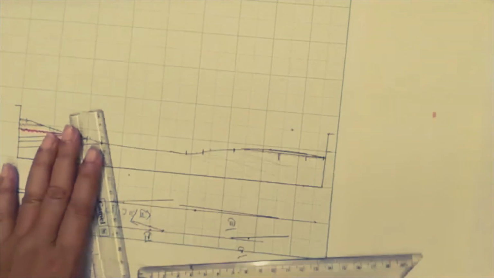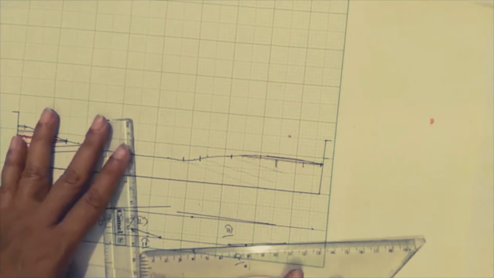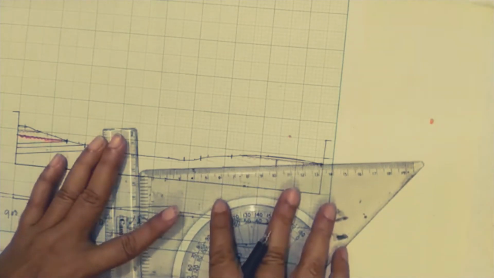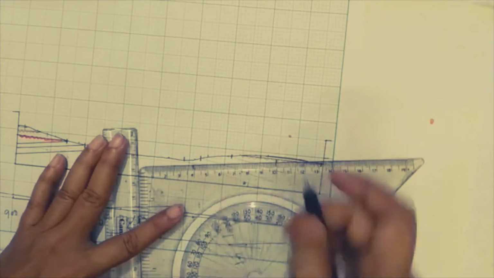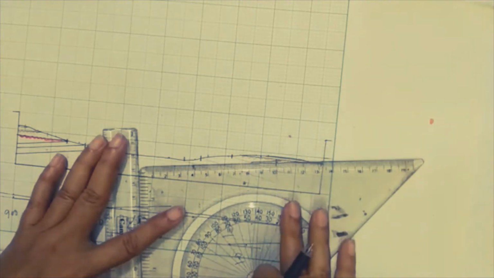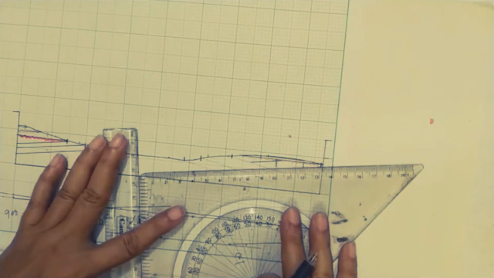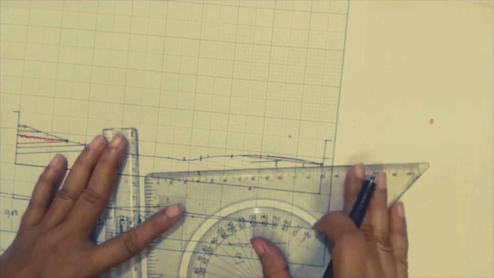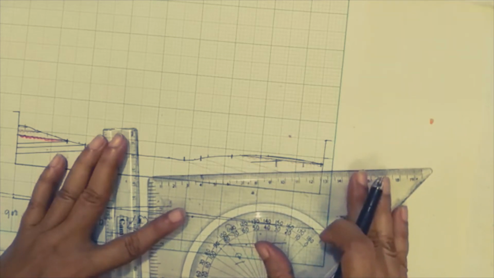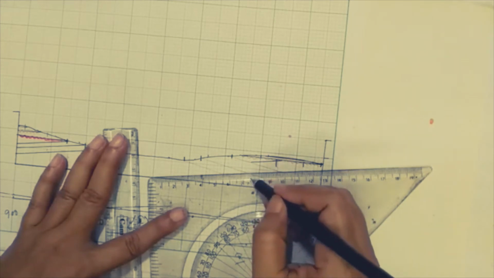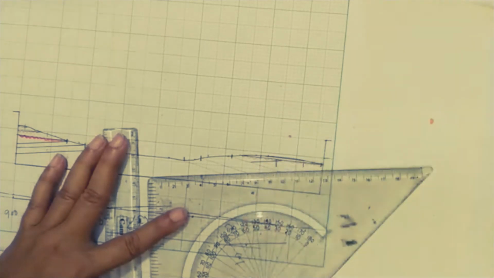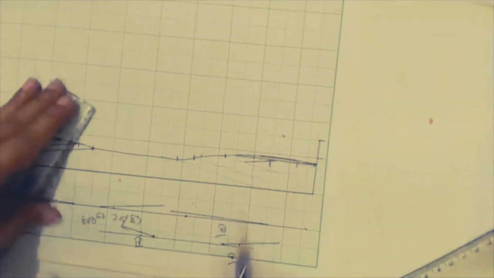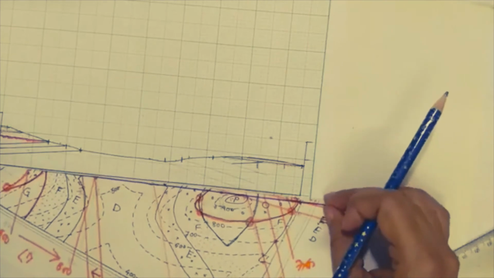With the help of a set square you can plot this. With the help of a set square, just identify the proper position, otherwise it's very difficult to plot.